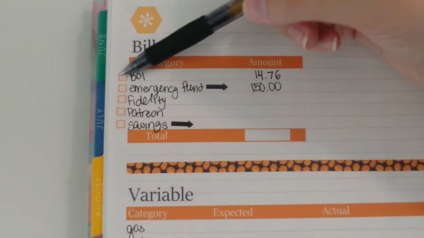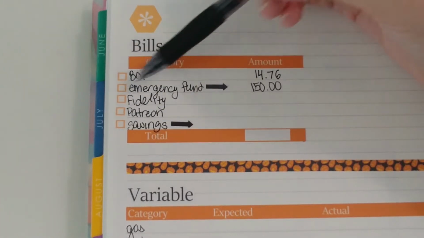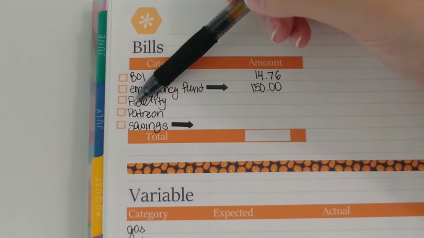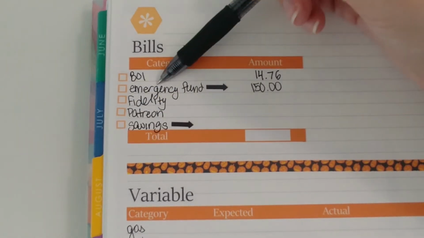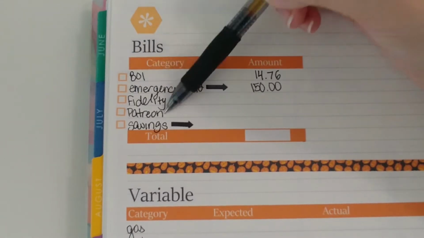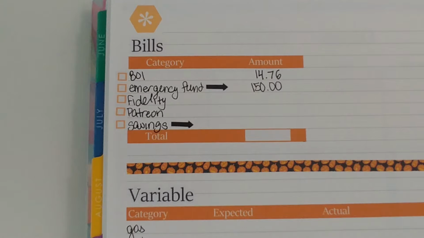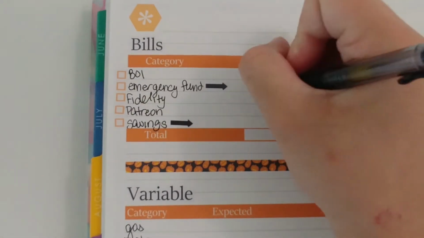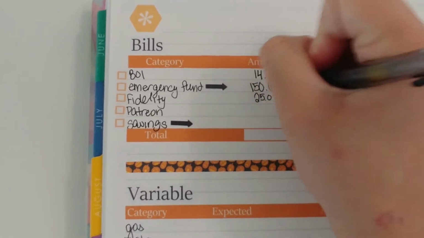And then you notice it looks a little wonky because I put my stickers down, I wrote down the categories, and then I realized I didn't put the checklist for my bills because I like to check them off as they get paid. So I didn't feel like whiting out everything. So that's why the checklists are off to the side and it looks a little weird. But that's okay. So Fidelity is my Roth IRA, and that gets $25 a month.